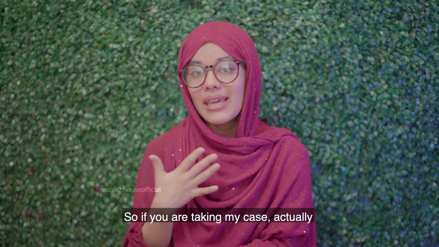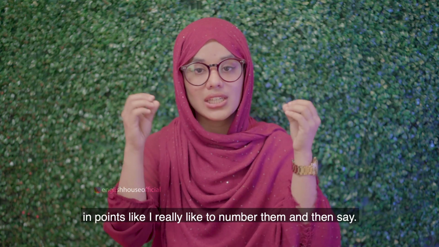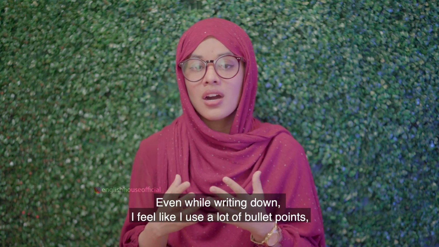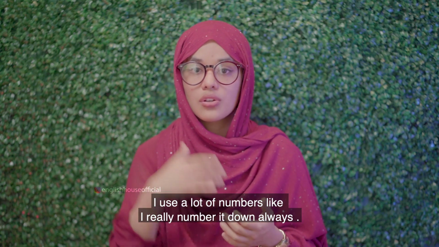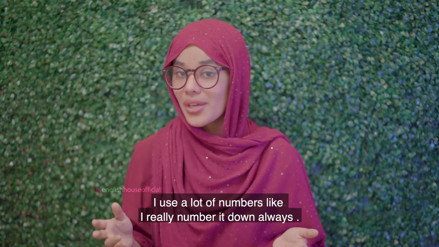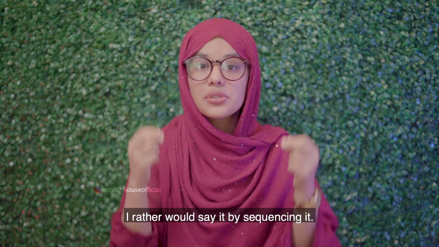So in my case, I'm somebody who loves pointing out things in points. I really like to number them and then say. Even while writing down, I use a lot of bullet points. I use a lot of numbers. I really number it down always. So instead of saying a complete paragraph, I would rather say it by sequencing it.